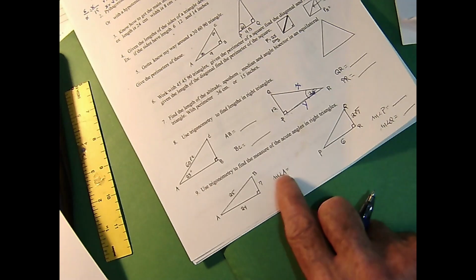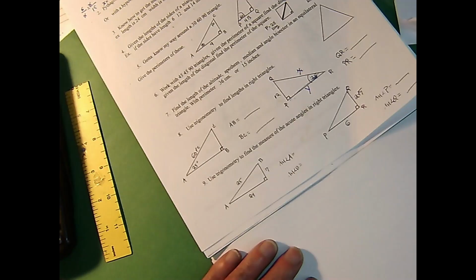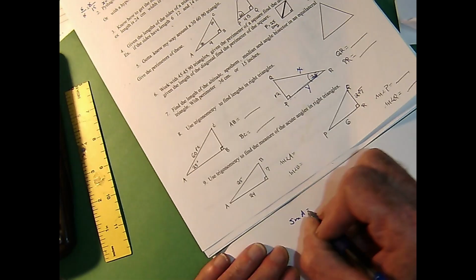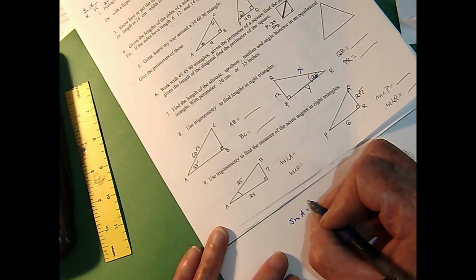Let's find the measure of angle A and angle B. I know that this is a right triangle. That's told to me already. So I could ask you, what do you know about the sine or cosine or tangent of angle A? You could do either one. But the sine of angle A is 7 over 25.